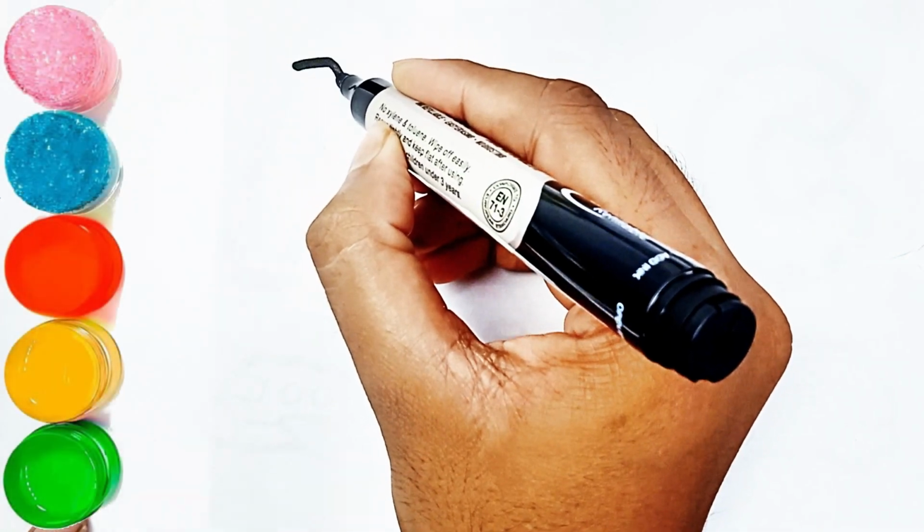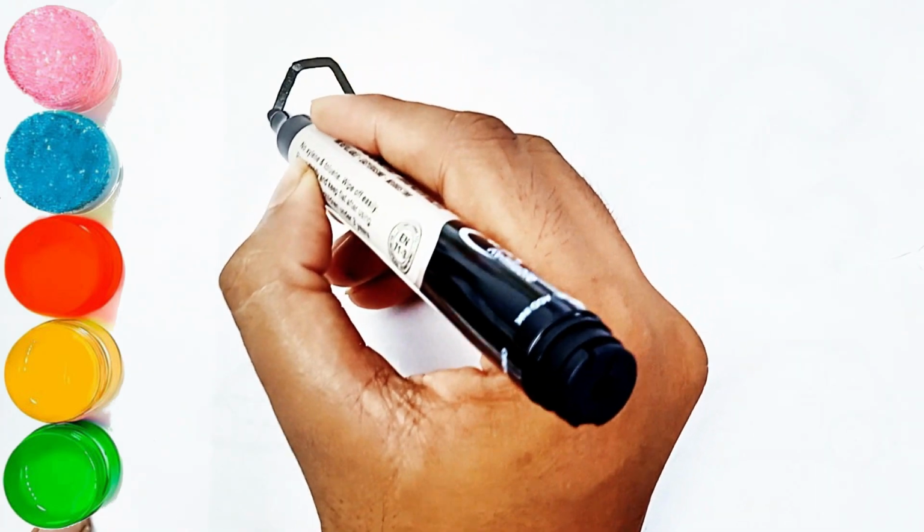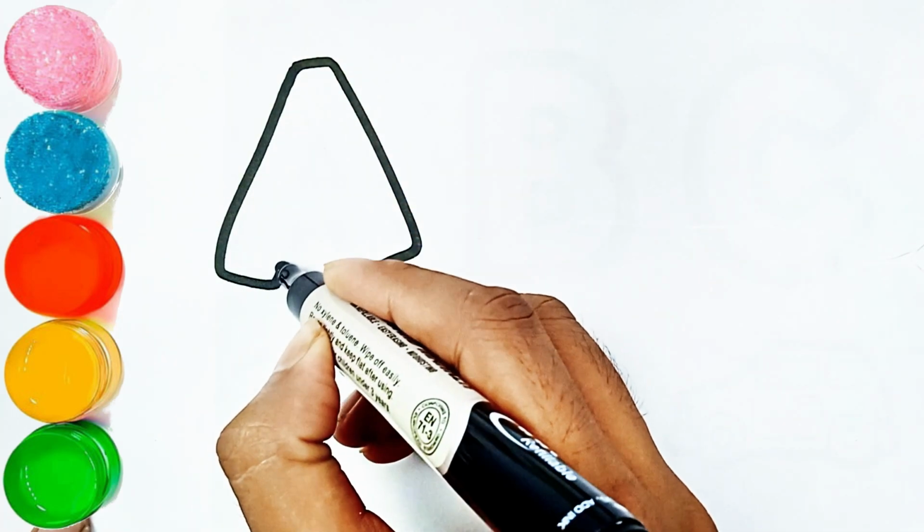This is the letter A. A is for airplane. The airplane is blue. Great job!